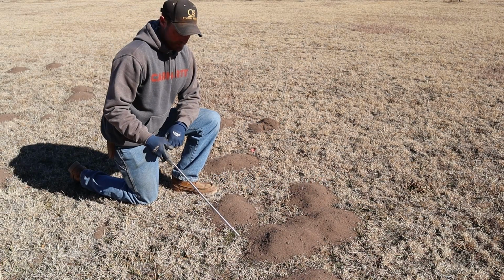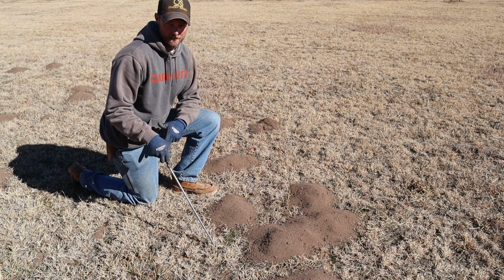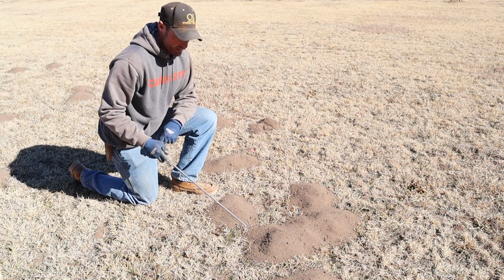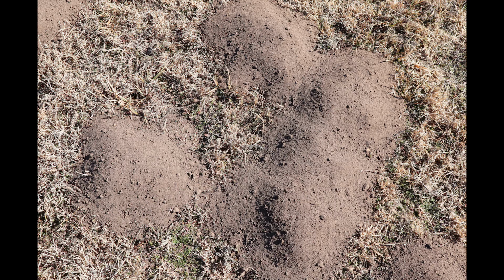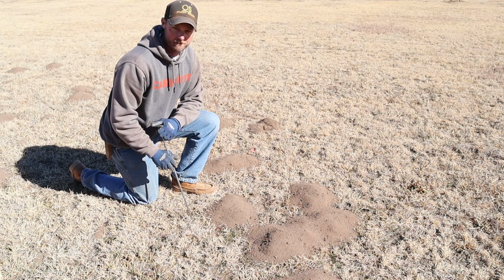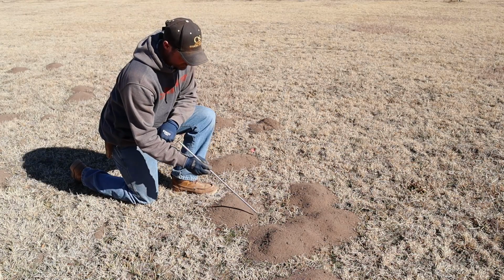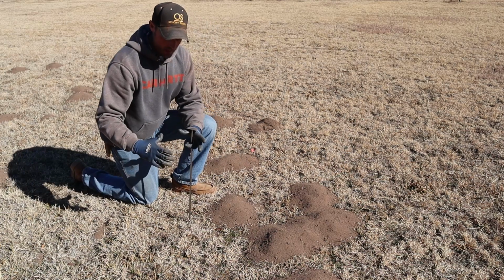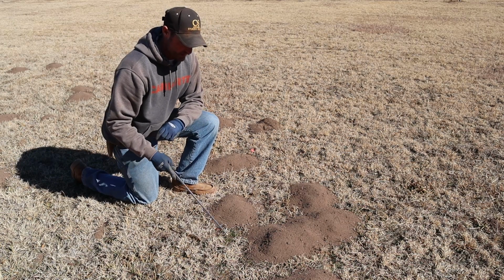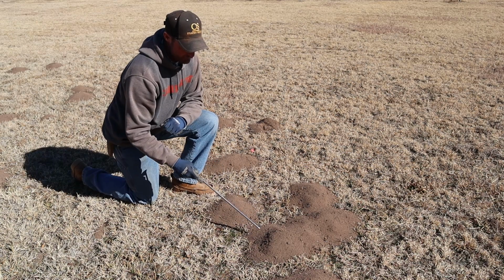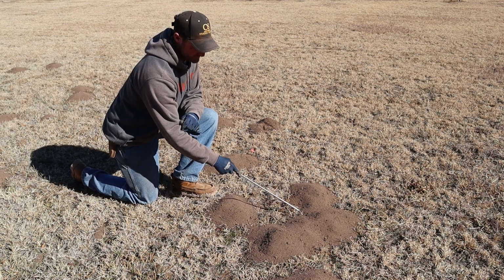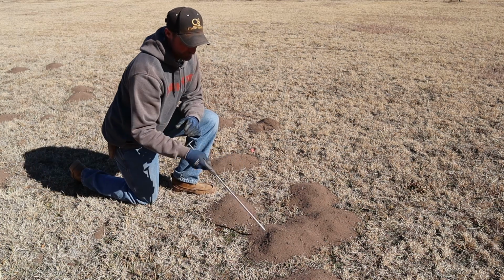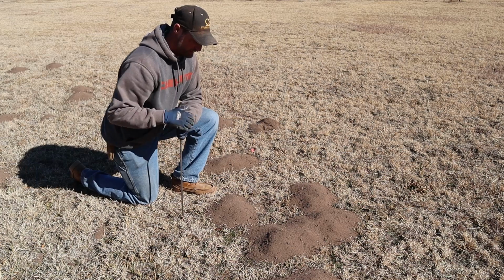Hi guys, so we're working on the identification of whether you have a gopher or a mole problem. And what we're looking at right here is a gopher mound. Some of the characteristics that we want to look at to identify this as a gopher mound is the shape of the mound. As you can see, these mounds are not perfectly round, and that is a characteristic of a gopher. It comes from the way that they construct these mounds. They are layering this dirt back and forth in a half moon or oblong shape and building it up.